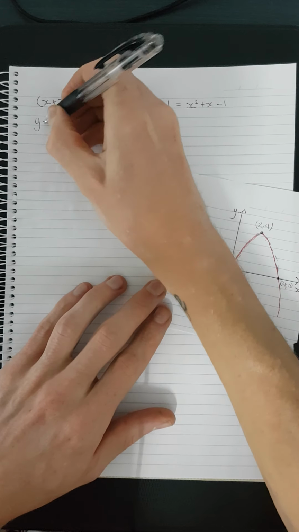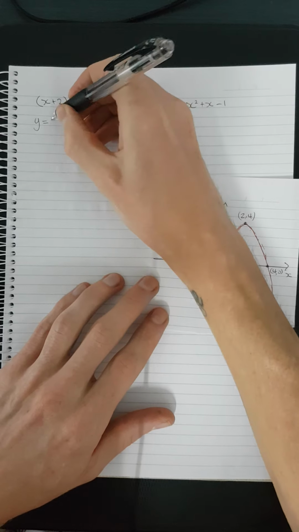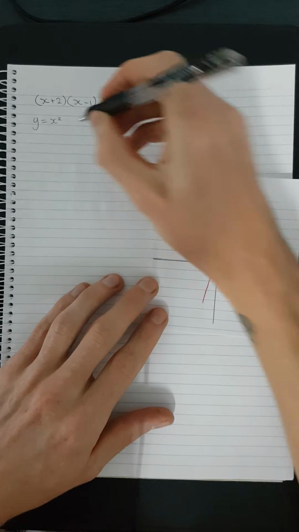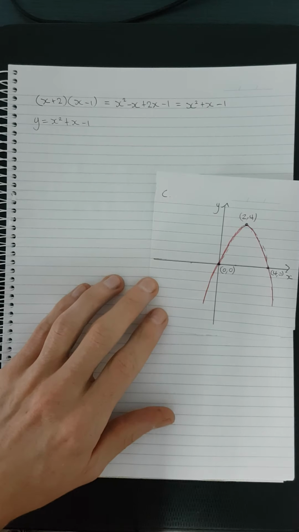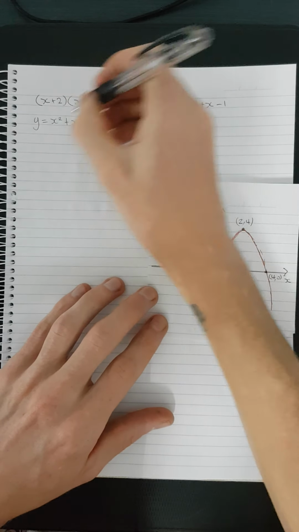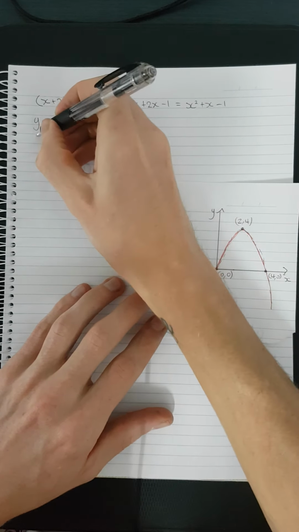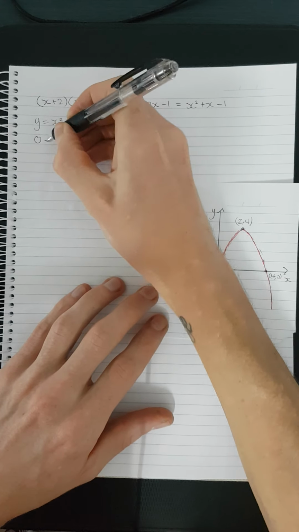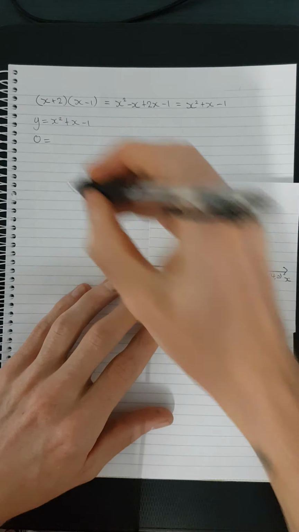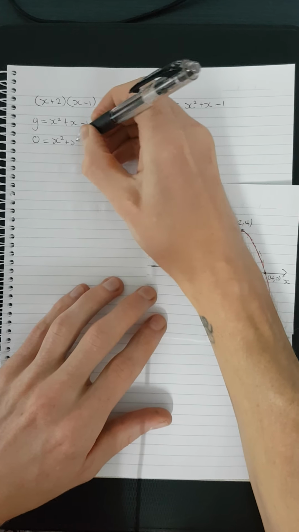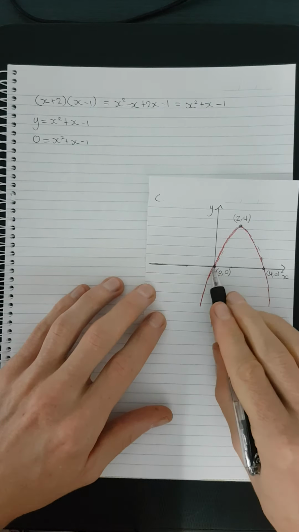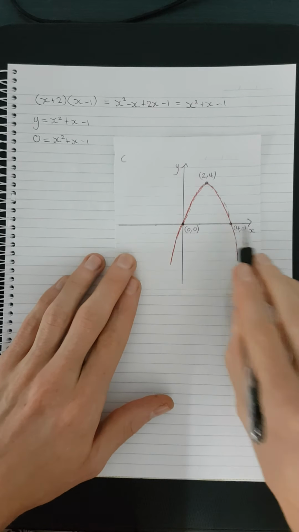So if this was a function y equals x squared plus x minus 2, then what we're doing to solve is setting y equal to 0, so 0 equals x squared plus x minus 2, to find these 2 points where y does equal 0.